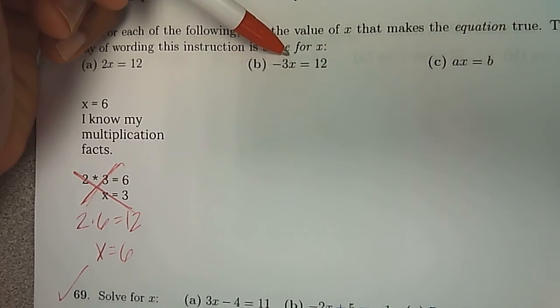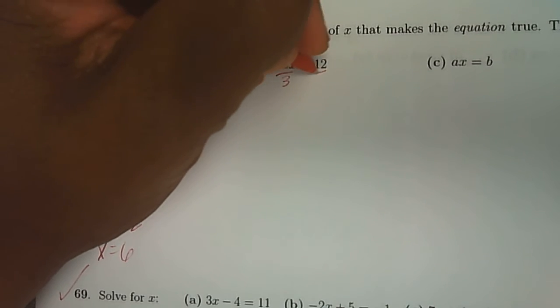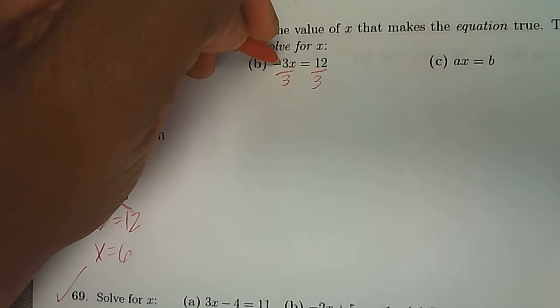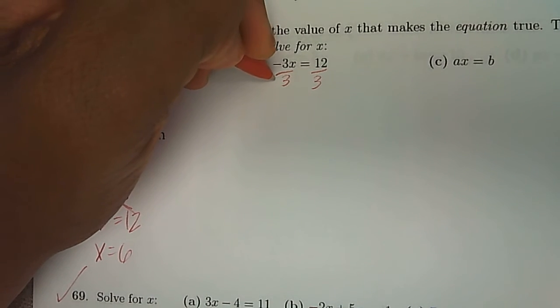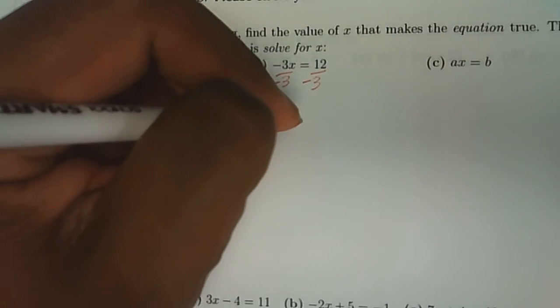So to undo multiplication, the inverse operation is division. You notice that division looks like a fraction because fractions are forms of division. So when you divide, you're trying to get rid of that whole thing. So you have to divide by -3. So x is going to equal -4.